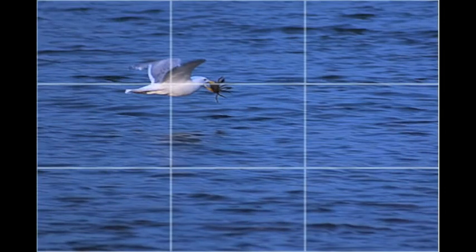Step 3. Keep the focus on the photograph. While capturing a moving subject, always keep the destination in the photograph.